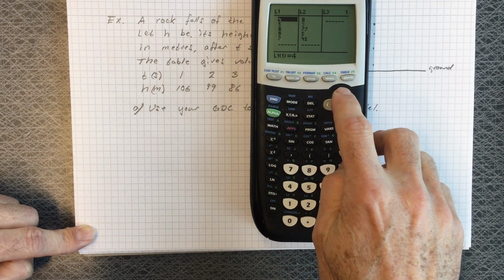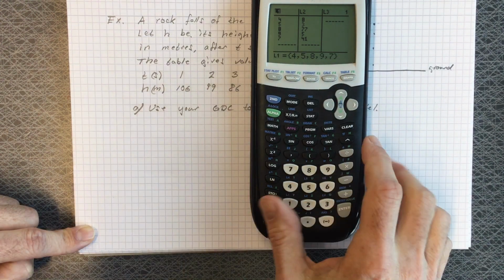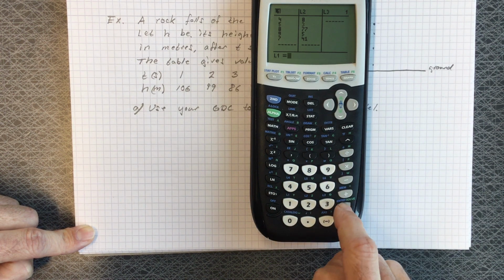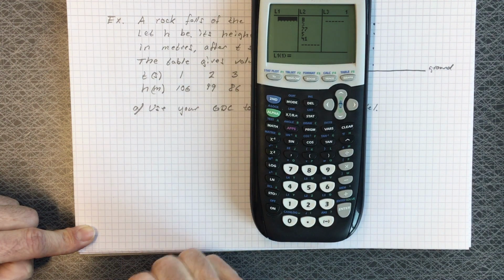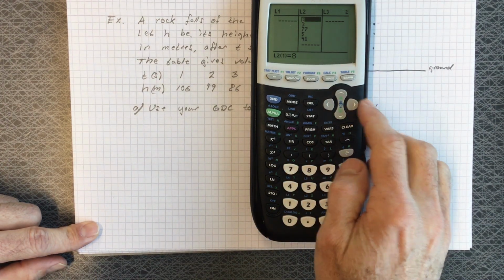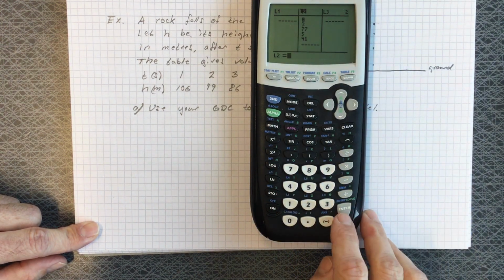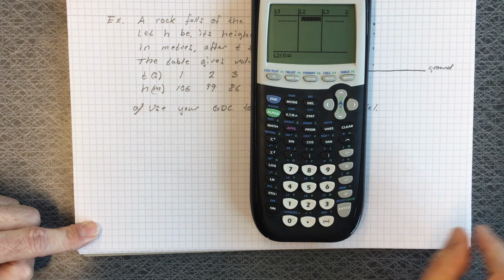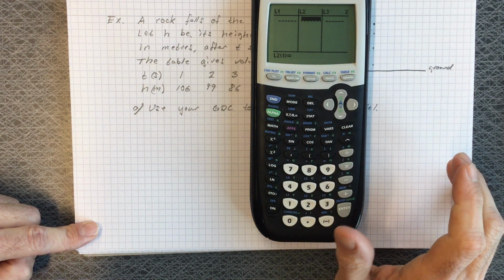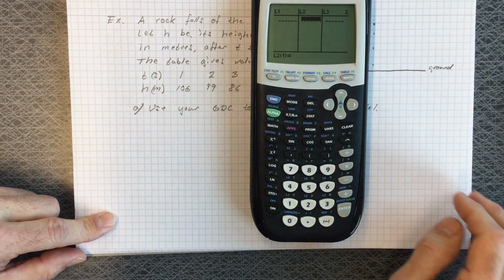I take the arrow up, so it's on L1, and then I press clear, and then I press enter, and then all the numbers go away. And then I go to the right, and I go up to L2, and I press clear, and I press enter, and all the numbers go away. So this is going quite fast now. You can see it as many times as you want to later on.